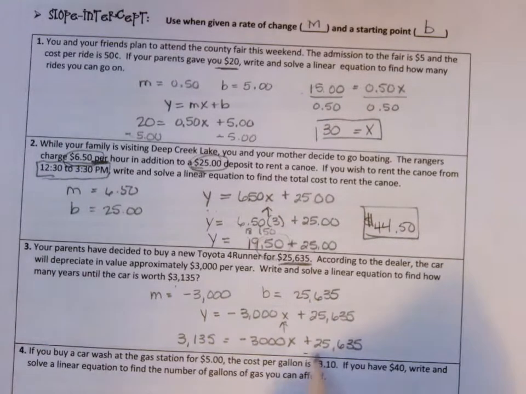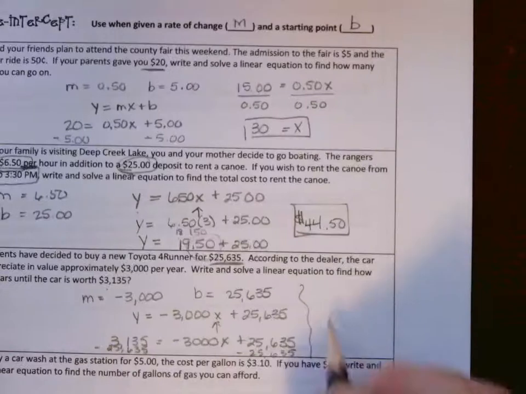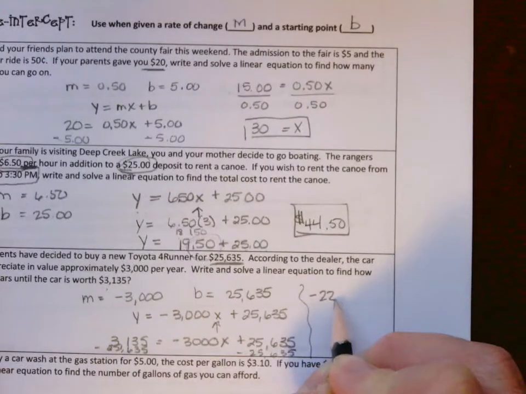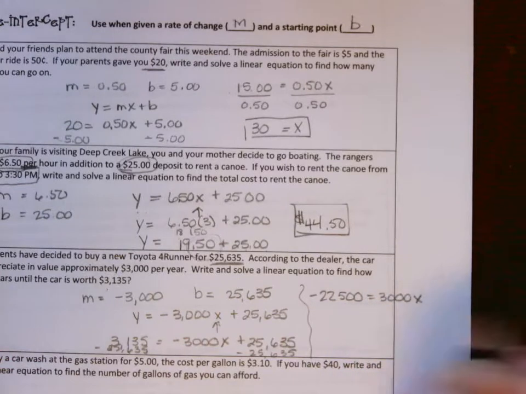I just subtracted this from both sides. And so on the left side of the equation, I have negative 22,500, and on the right side of the equation, I have negative 3,000x.